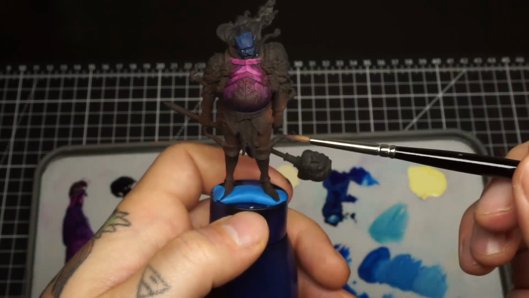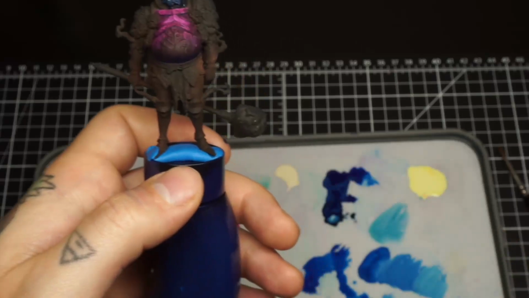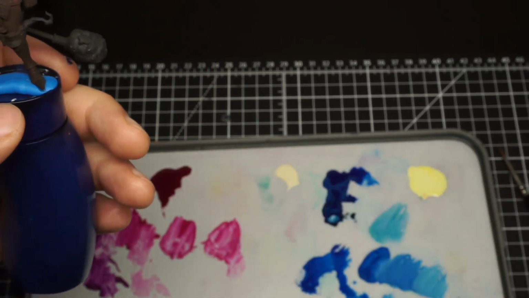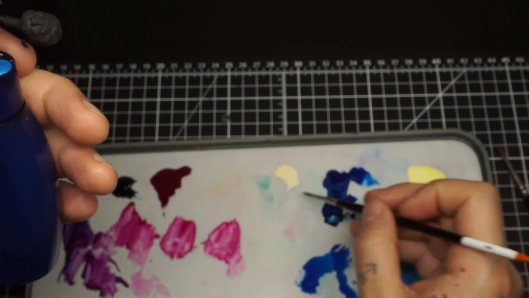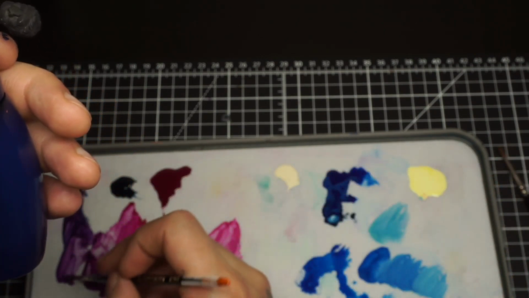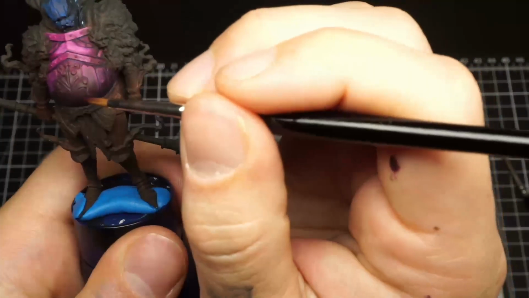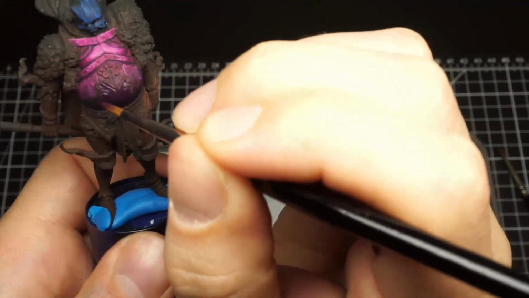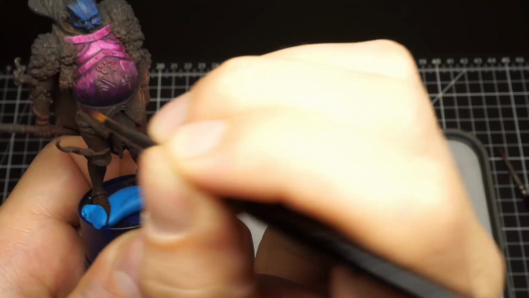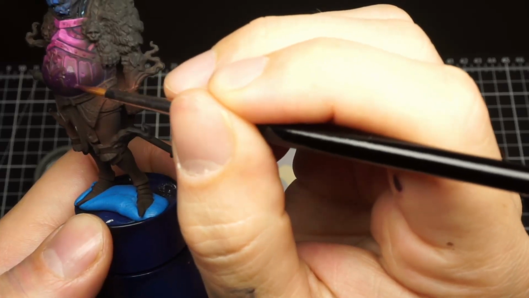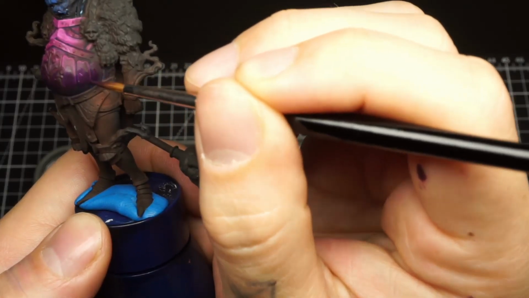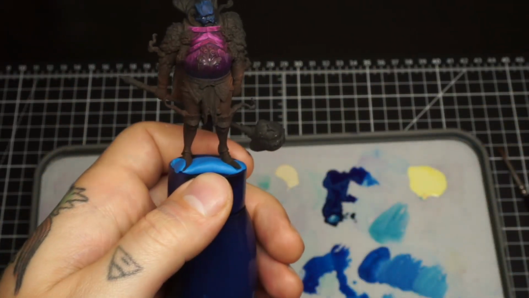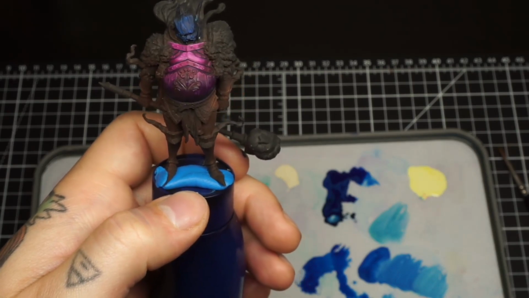Now I think we've got a little bit better sense of definition to the stomach area. That darker blue, and then maybe a slightly brighter purple color needs to come in here and bridge the two. Something like that.